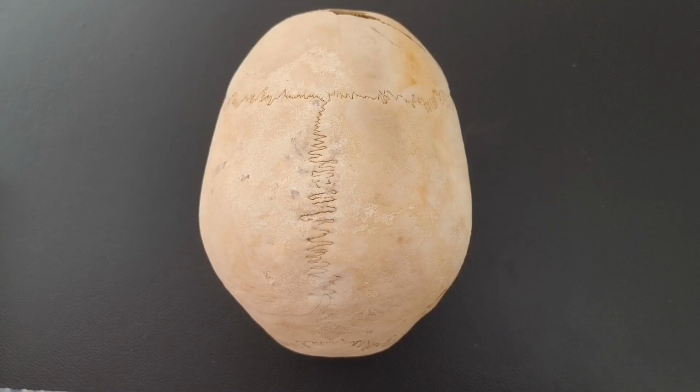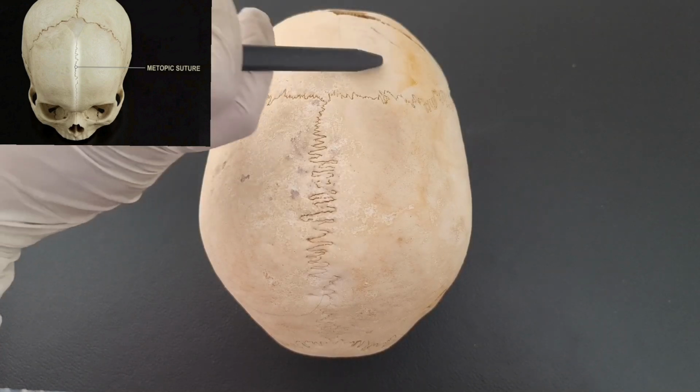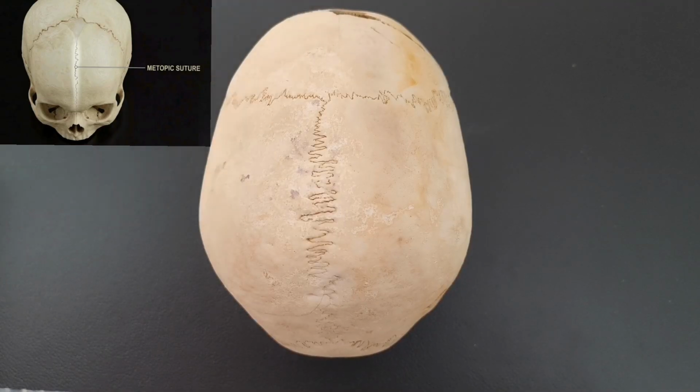Along with that, in about 3 to 8% of individuals, we are able to appreciate the metopic suture. Between the two frontal bones, if they are not fused, we are able to appreciate the metopic suture.